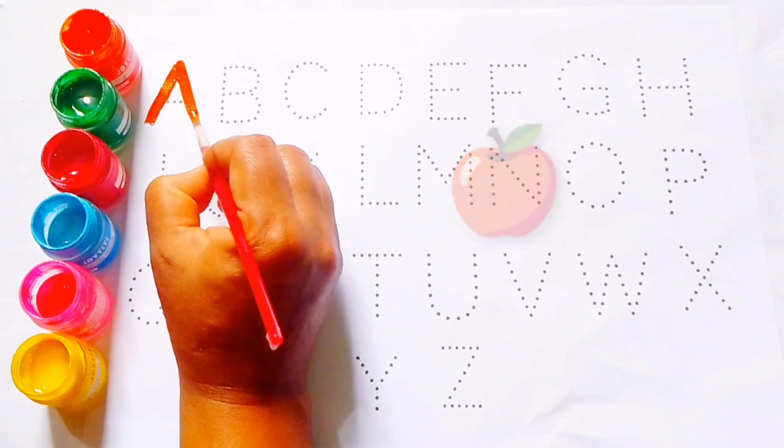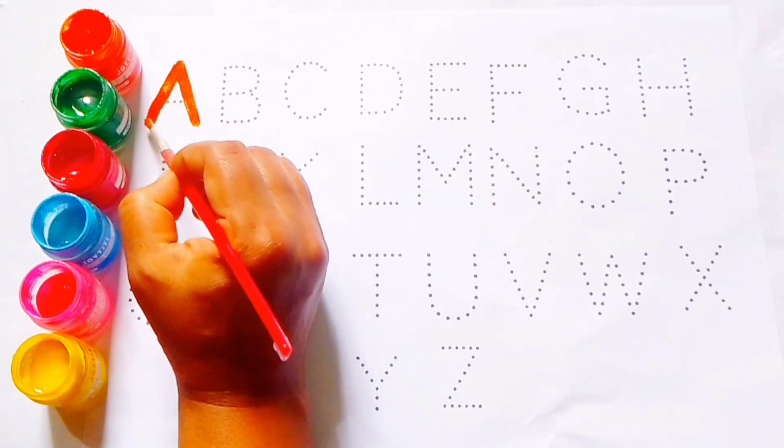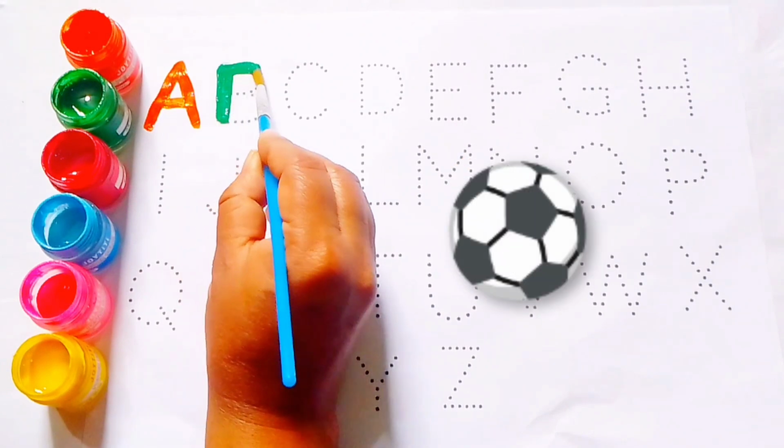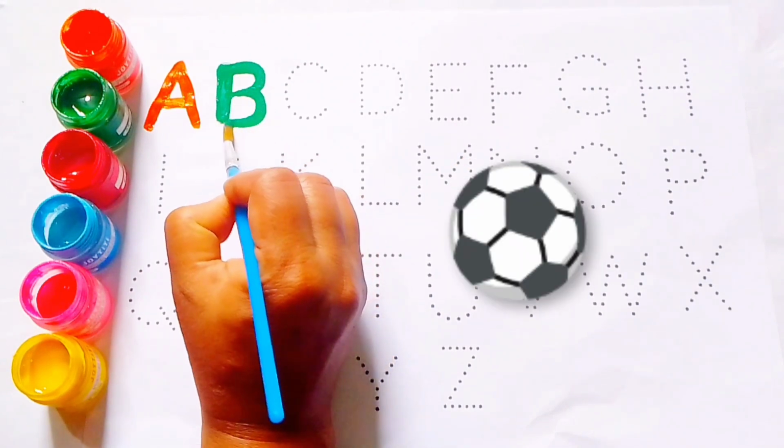Green color. A for apple, B for ball. A for apple, A for ant, A for airplane.